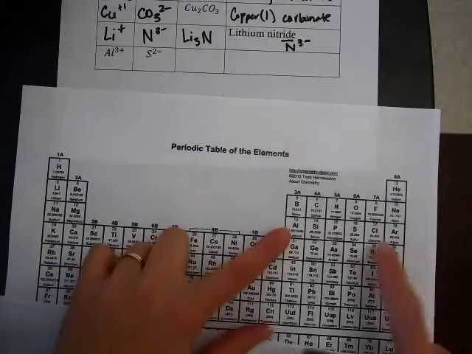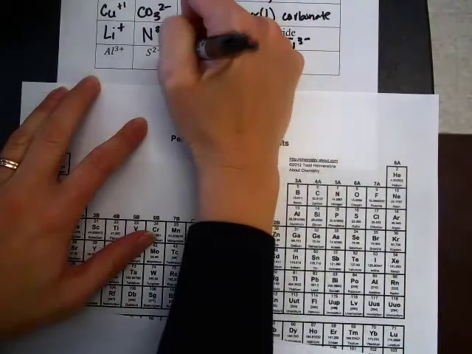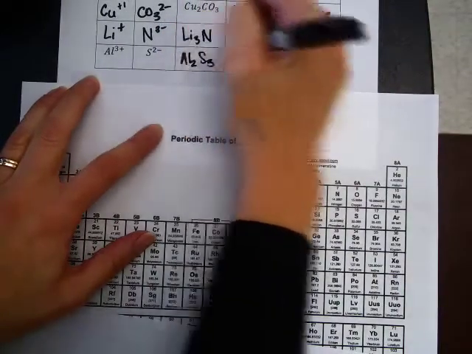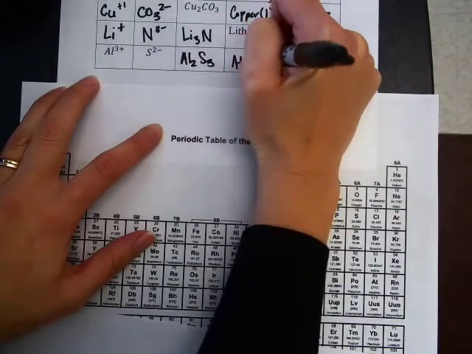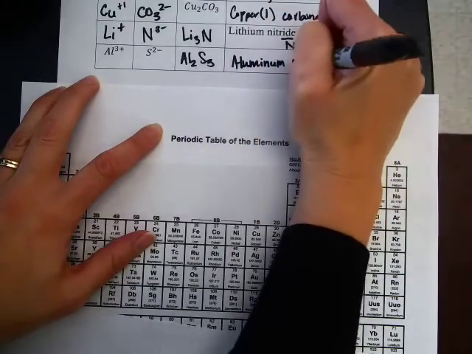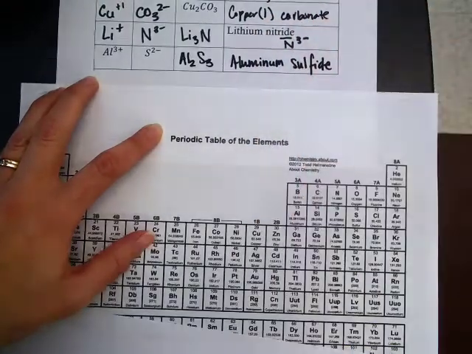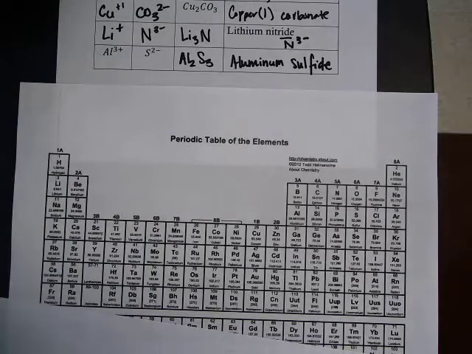And then finally, aluminum is a +3. Sulfur is a -2. So to put those in neutral, it would be aluminum 2, sulfur 3. And the name is just aluminum sulfide. Remember, those subscripts do not show up in the name.